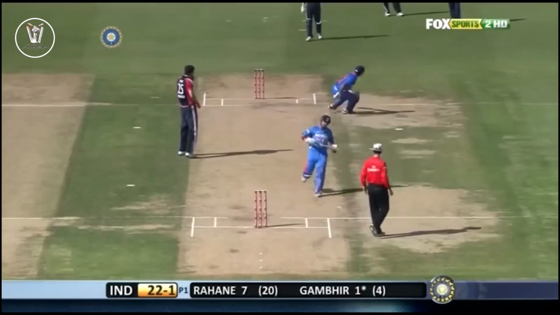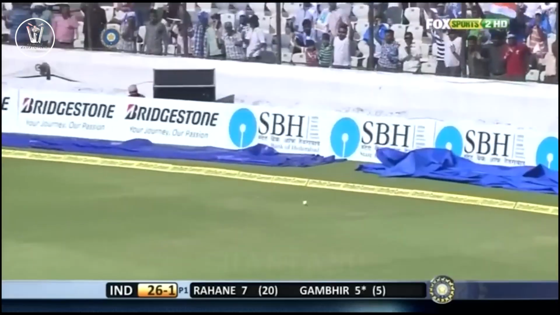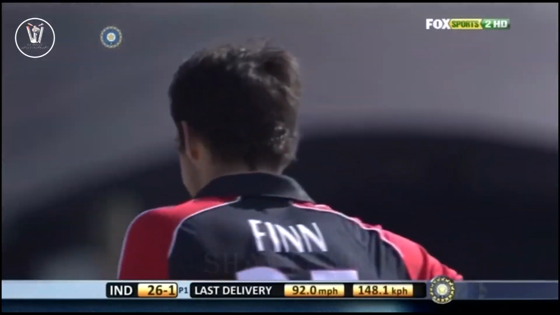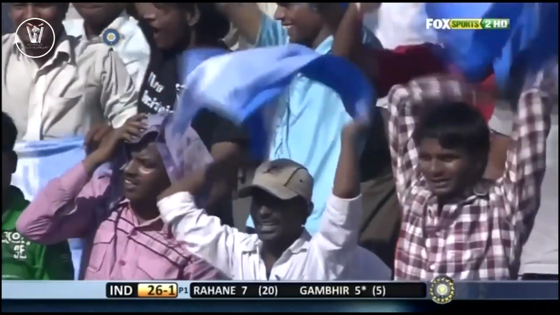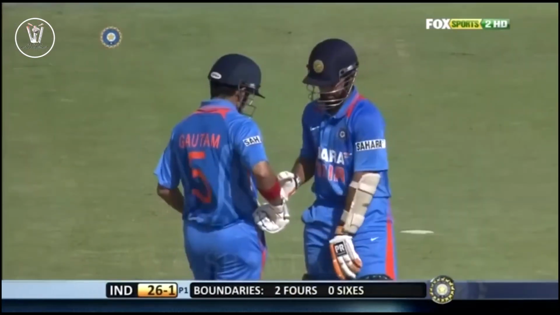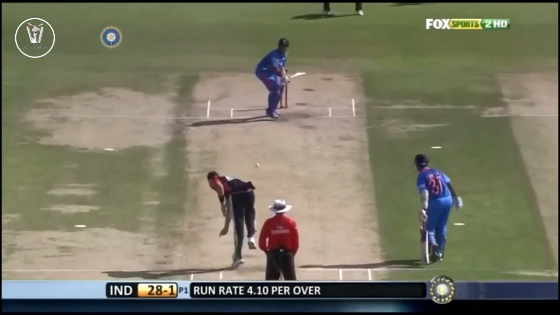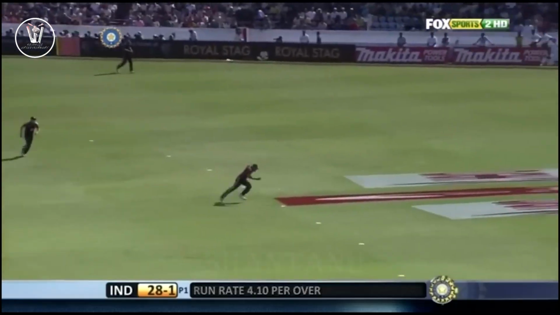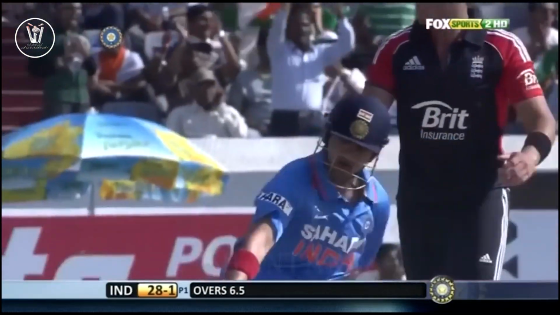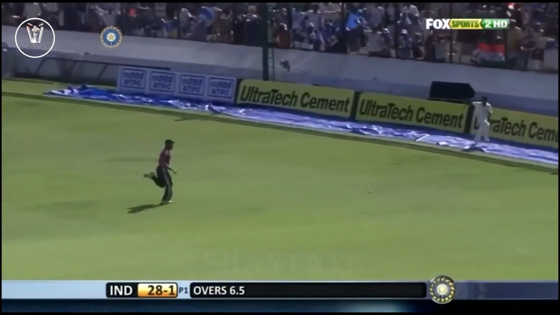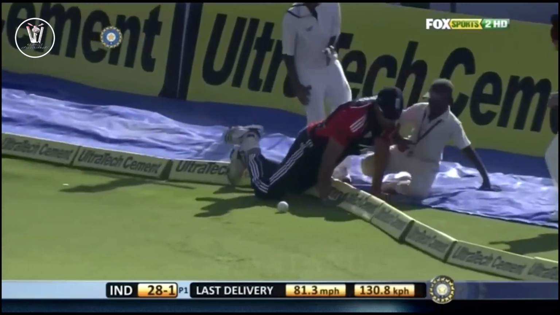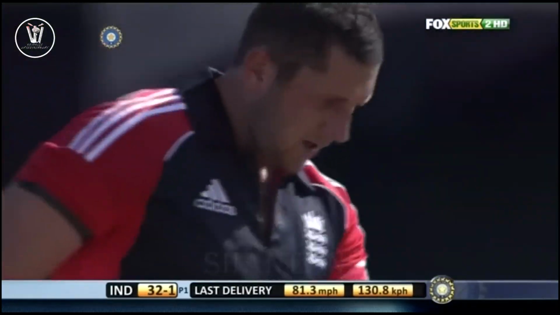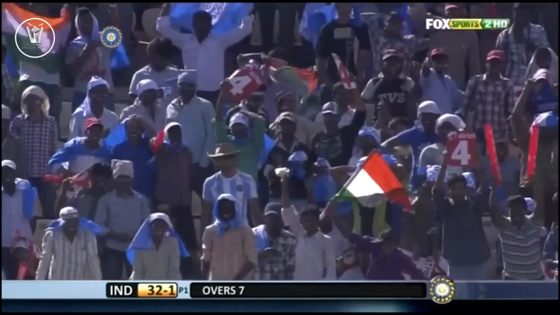Lovely shot. This one is even better than the one earlier in the over. That was Rahane. This was Gambhir standing up tall and striking the over up. That's a good shot. Off the back foot, short and wide. That'll go all the way. Boundary to finish the over, 32 for 1 India.